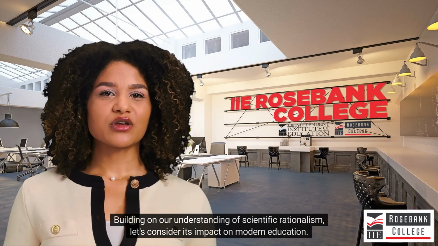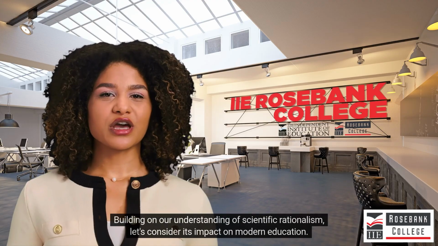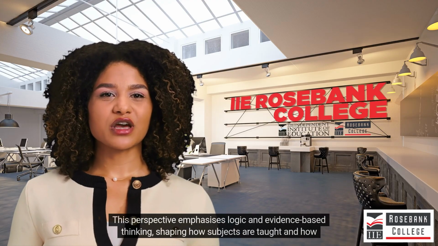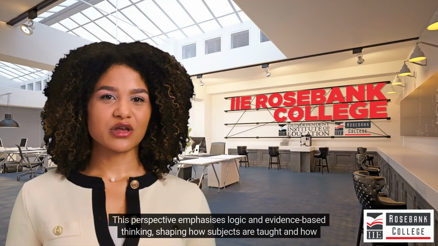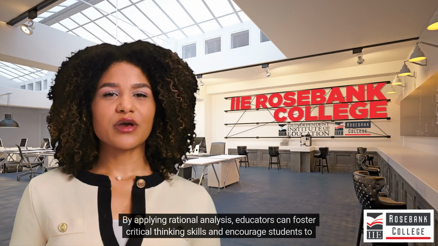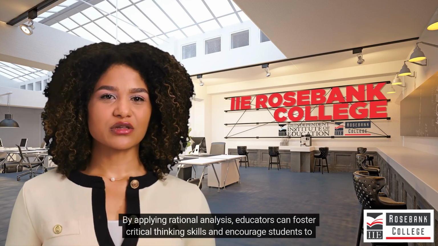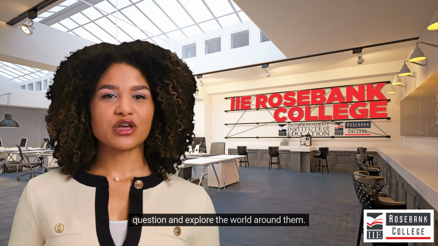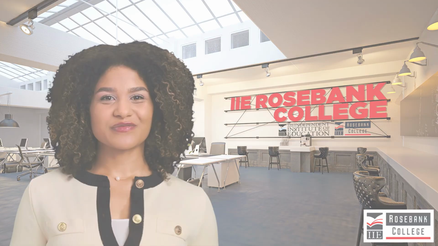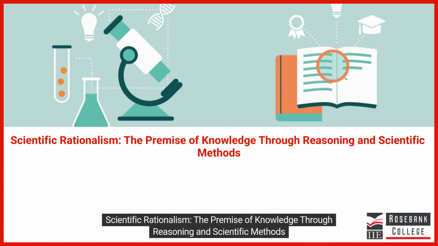Building on our understanding of scientific rationalism, let's consider its impact on modern education. This perspective emphasizes logic and evidence-based thinking, shaping how subjects are taught and how students engage with material. By applying rational analysis, educators can foster critical thinking skills and encourage students to question and explore the world around them. Scientific rationalism, the premise of knowledge through reasoning and scientific methods.